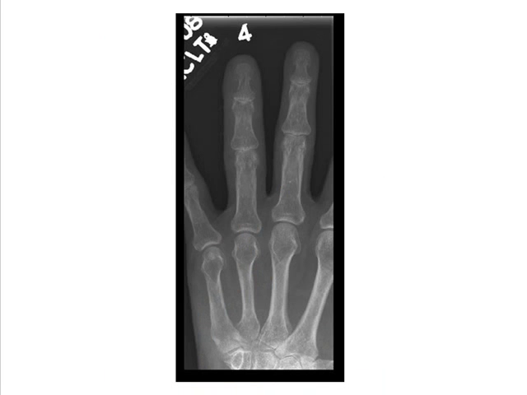A PA digit radiograph should demonstrate all skeletal anatomy from the fingertip to the distal portion of the adjoining metacarpal. Equal concavity of the phalangeal shaft, surrounding soft tissue, and fingernail should be well visualized.